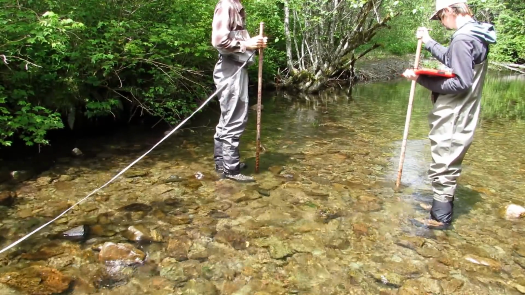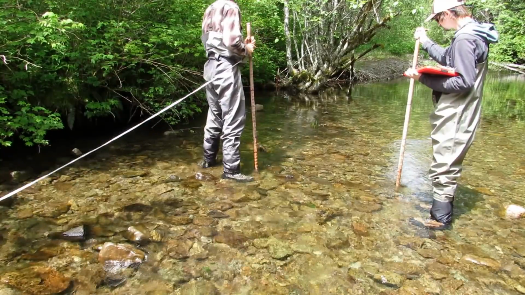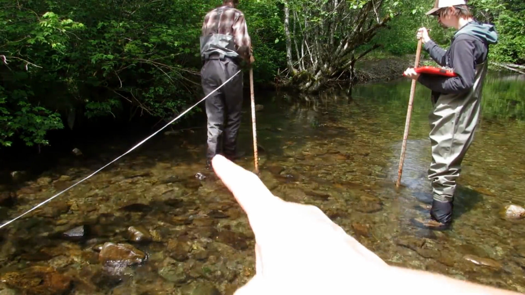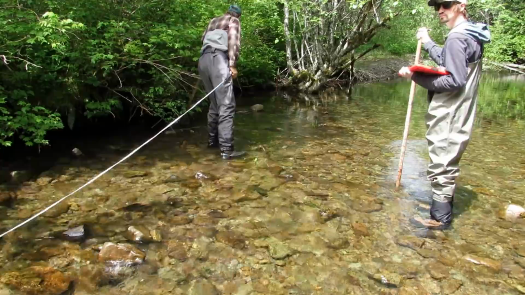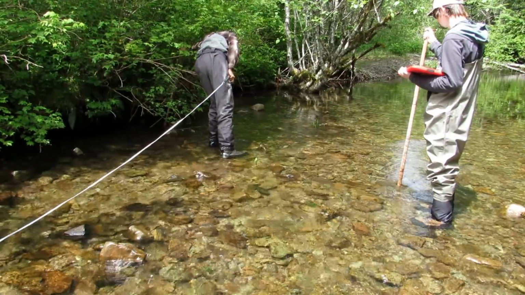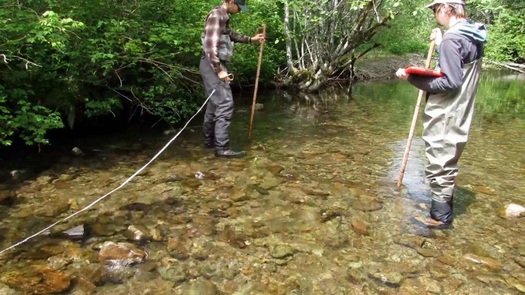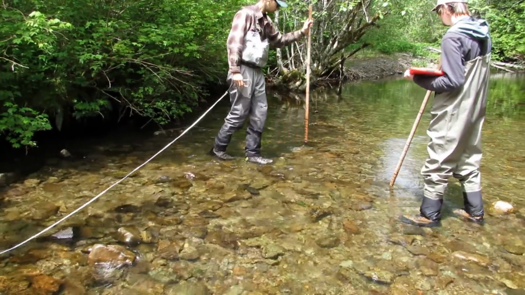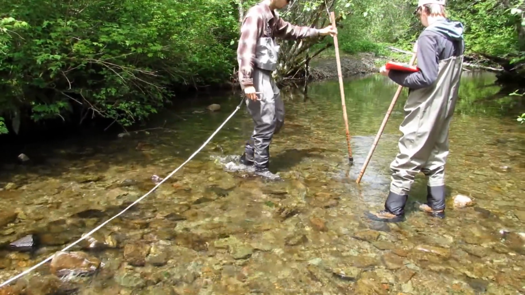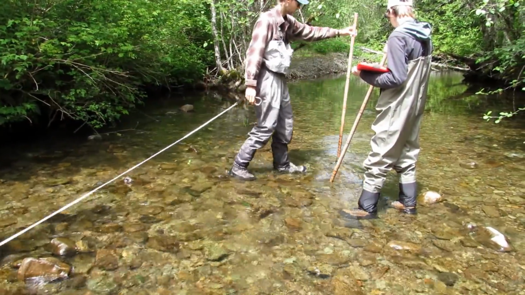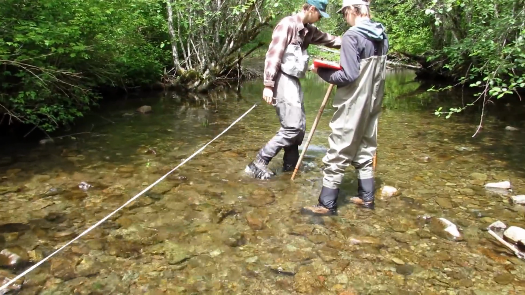Since we're done with that fast water, we're moving on to our slow water. So where Zane is standing is what we consider the pool tail crest. And you'll see a sinuous line across the stream. It has to be channel spanning. And he's going to measure along that line and try to find the deepest spot. And that will be your depth at pool tail crest. And you're looking for max depth here.